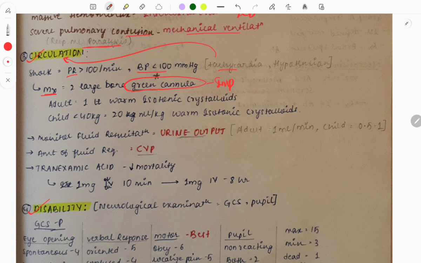So let's talk about shock now. The management we have already looked at, that is the two large bore green cannulas. Okay. And questions are asked on the formula. How much fluids you need to give and what kind of fluids you need to give. So there are crystalloids and colloids.